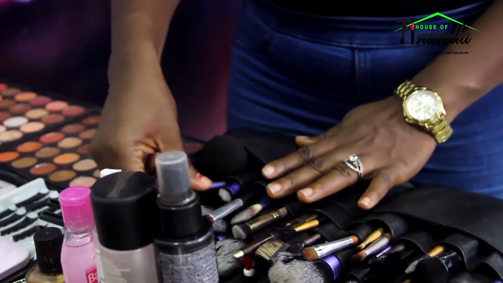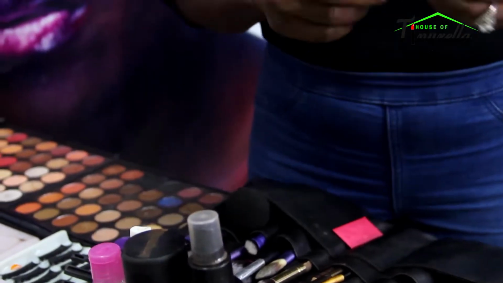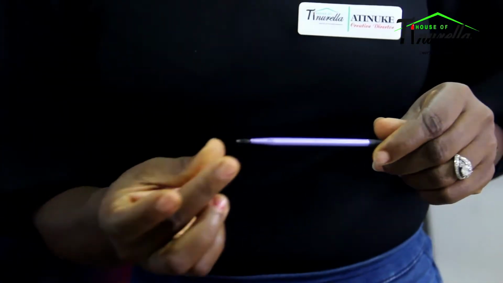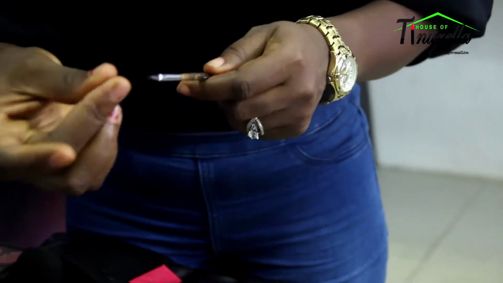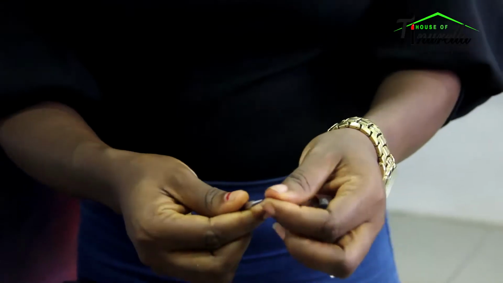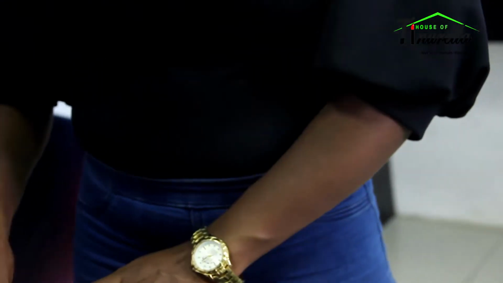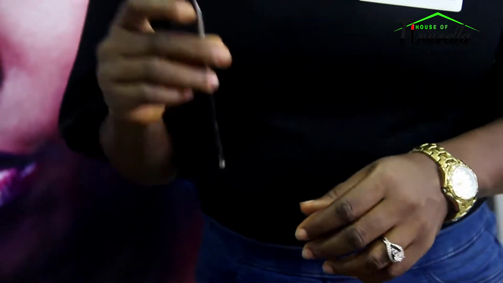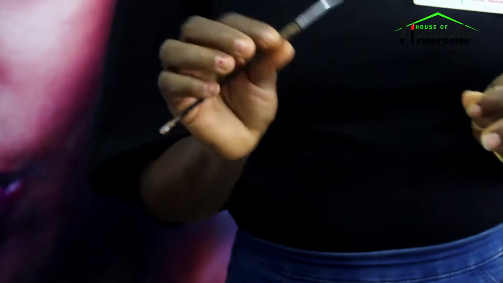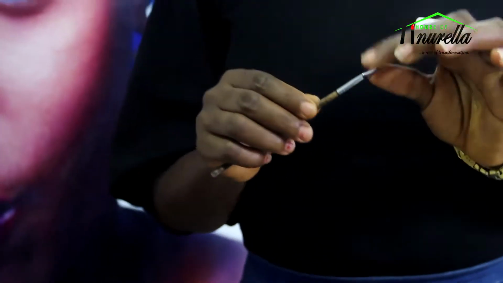Okay, so after our eyeshadow, we have our eyeliner brush, which is very pointed. It's pointed and it's thin. You can see this. I have another brand here that we can use for that purpose as well. If you don't want to apply your eyeliner directly, let's say you are using a liquid liner and you don't want to apply it directly, you can use your disposable eyeliner brush to do that. You can use this for your gel liner as well.